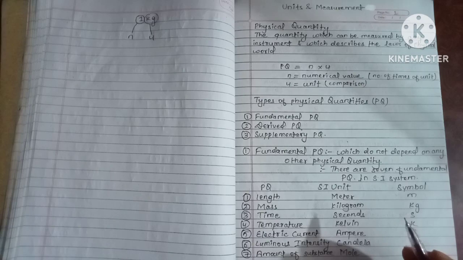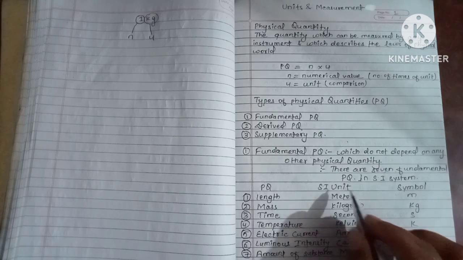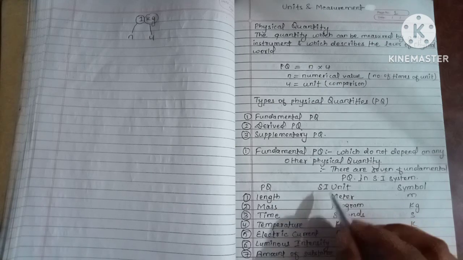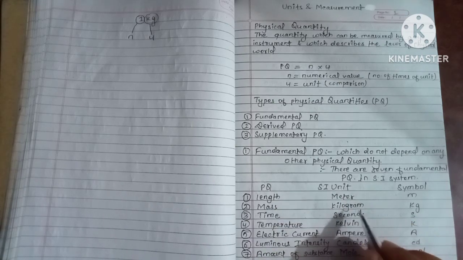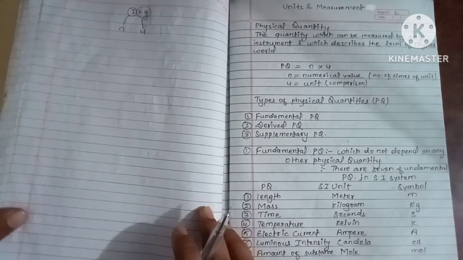You might have studied about the CGS system, FPS system, foot pound second, similarly the MKS system, and finally we got the SI system of measurement. So these are the SI units: meter, kilogram, second, Kelvin, ampere, candela, mole. So let's proceed ahead.